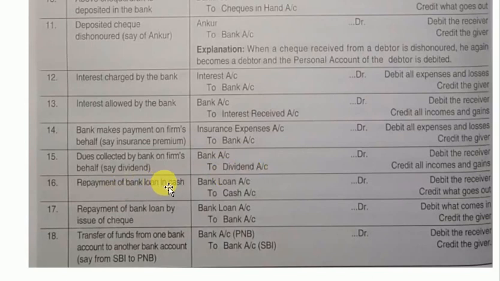Repayment of bank loan in cash. So if we pay the amount of the loan in cash, then bank loan account debit to cash account. Repayment of bank loan by issue of check. If we do not pay in cash, we will issue the check. So the entry will be bank loan account debit to bank account.